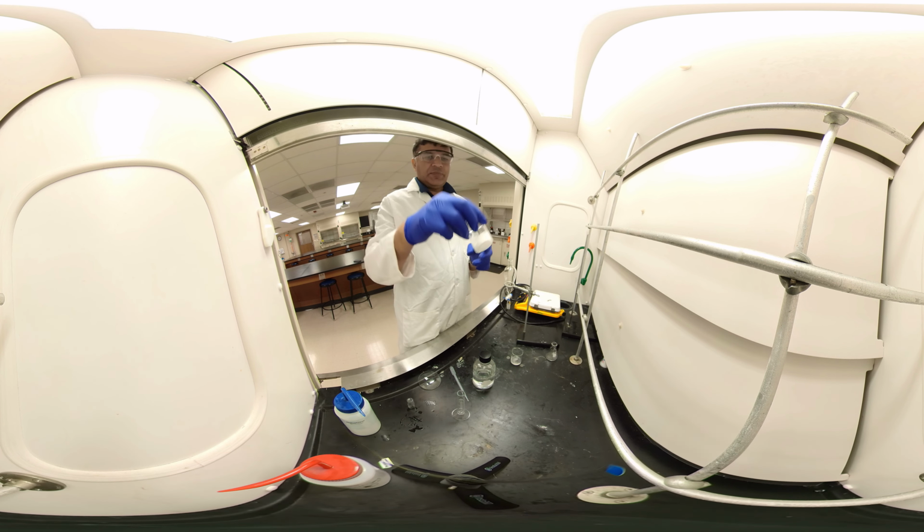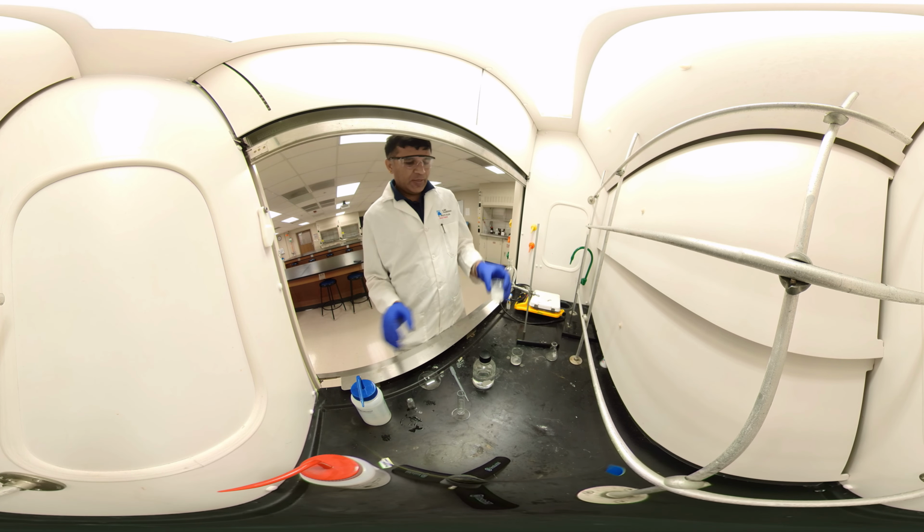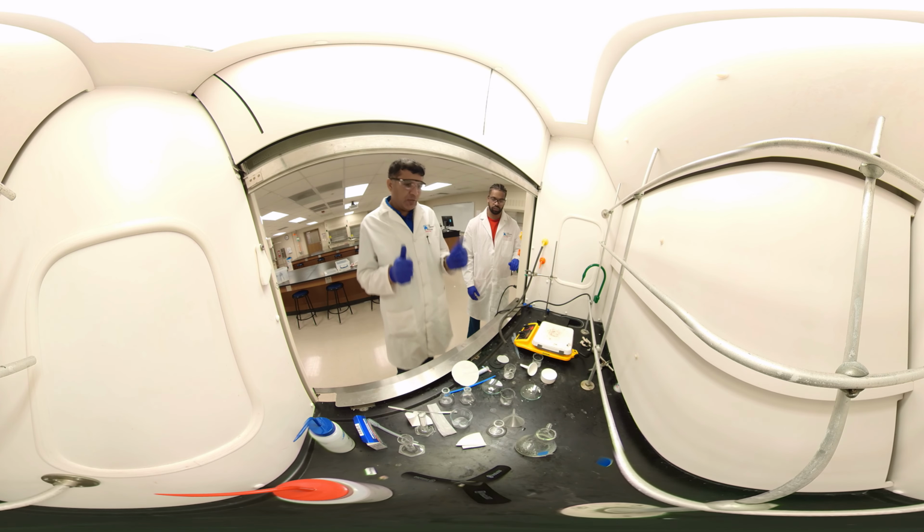So we have a thick layer. Now we can add some water and do the vacuum filtration, and we'll have all four components of the separation. Everything is done.